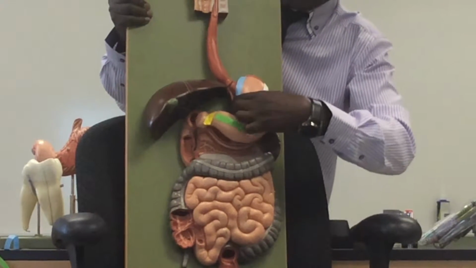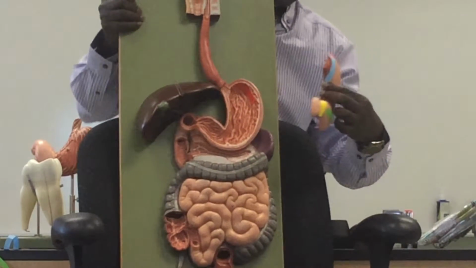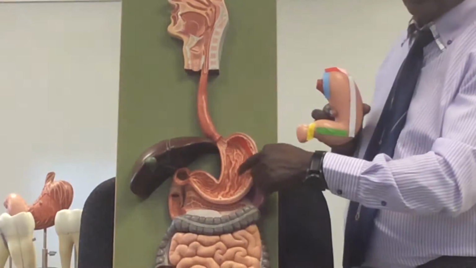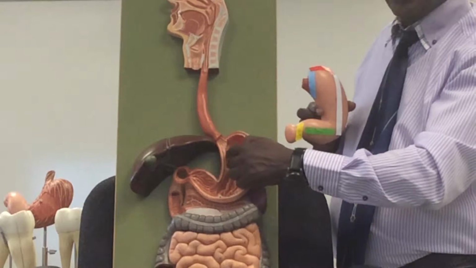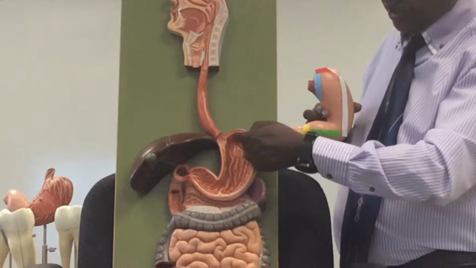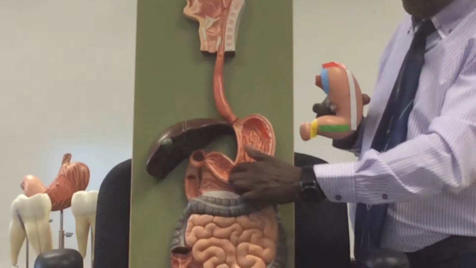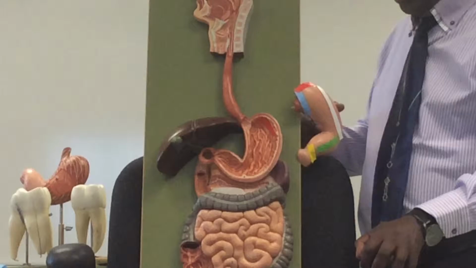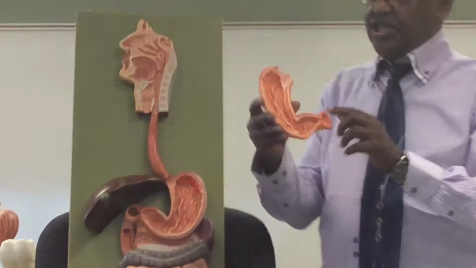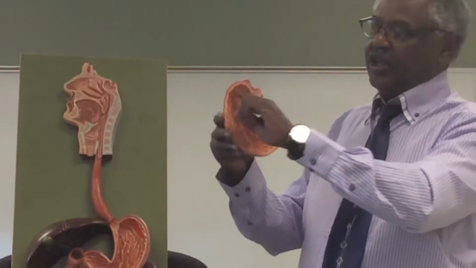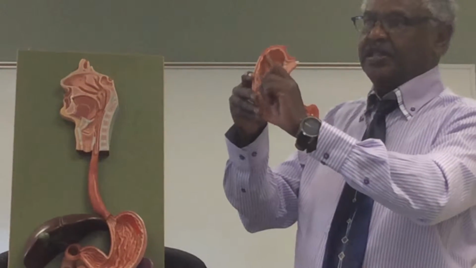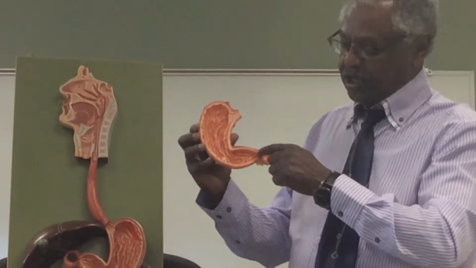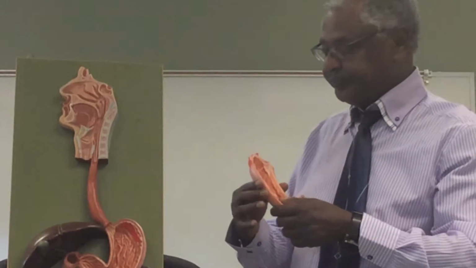All these four parts can be labeled either on the surface of this like that, or they can also be labeled right here. So this is going to be the cardia, this is going to be the fundus, this is going to be the body, this is the pylorus, and this is the pyloric sphincter right here. They can also be labeled inside here. So this will be the cardia, this dome shape right here is the fundus, this long one is the body, this is the pylorus, this is the pyloric sphincter right here.